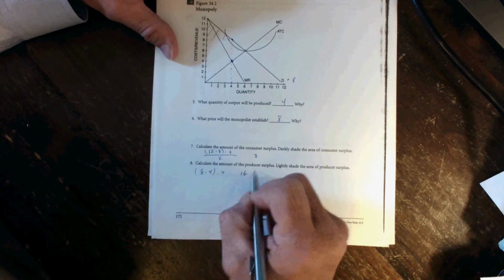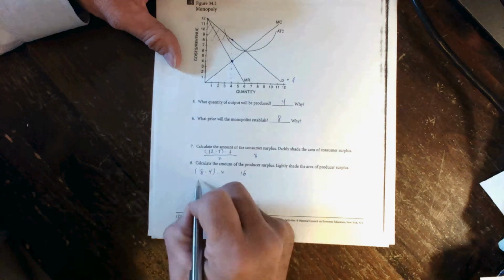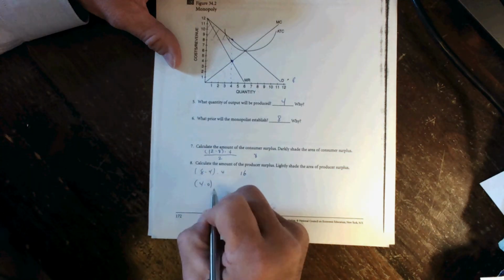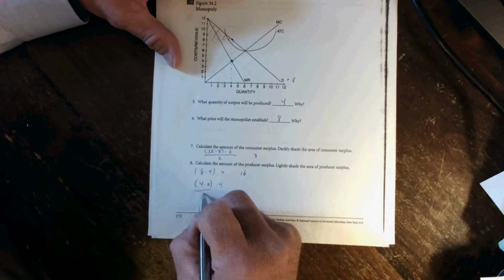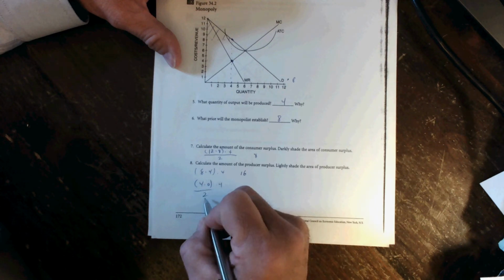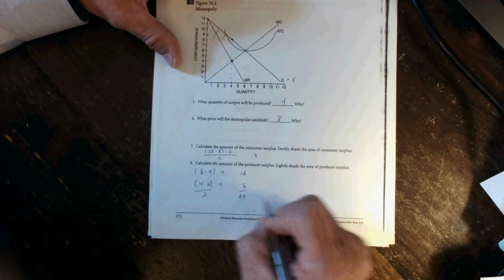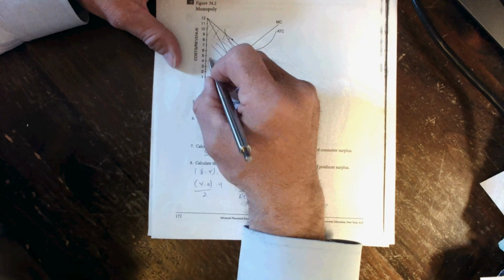So that's 16. And the triangle is 4 minus 0 on 4 units divided by 2, which is 16 divided by 2 is 8. So 24. So this is the producer surplus.